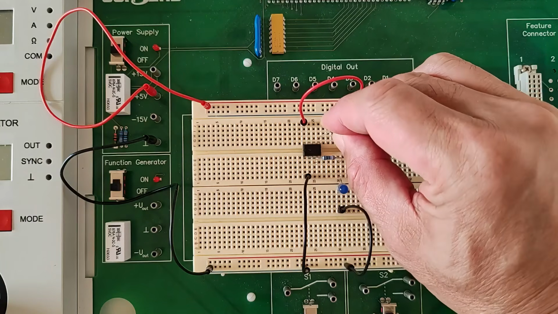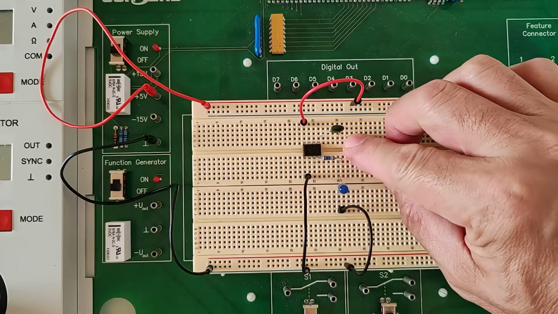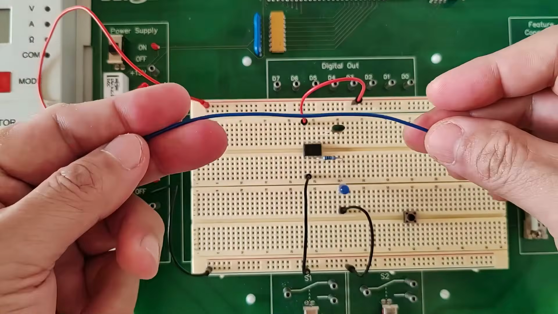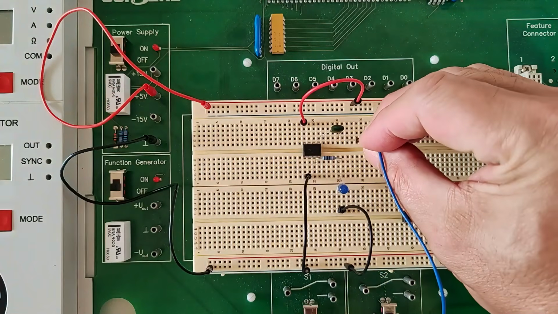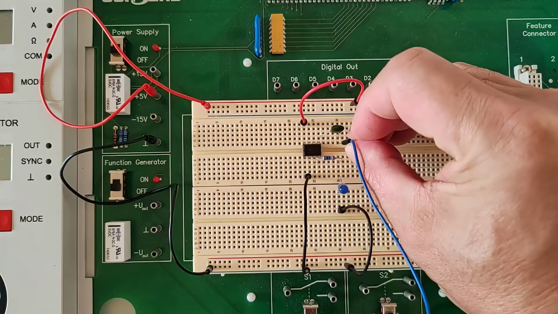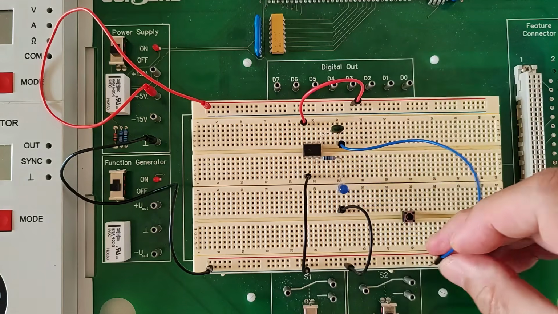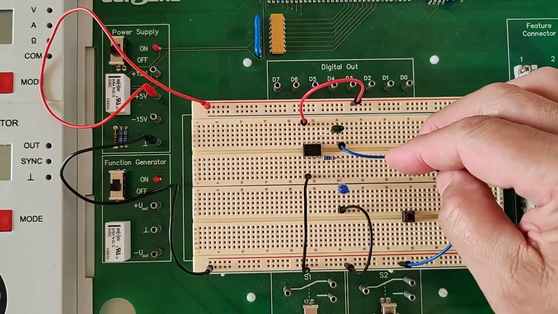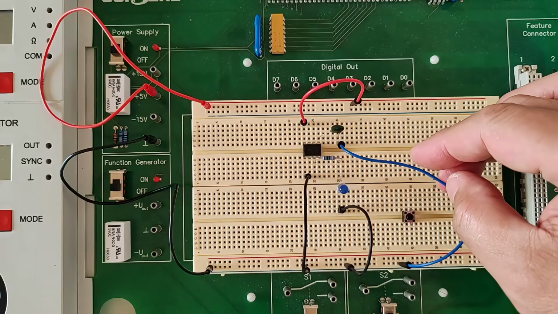Longer leg, pin 5. Shorter leg on the free pin. And for that leg of the capacitor, let me use a longer jumper wire. That leg will have to be connected to ground. See here, ground connection.